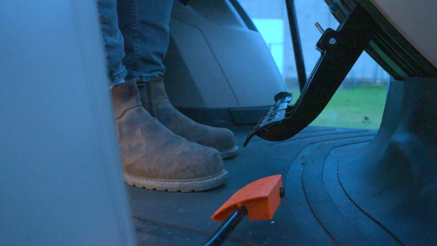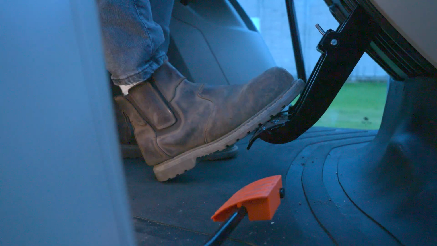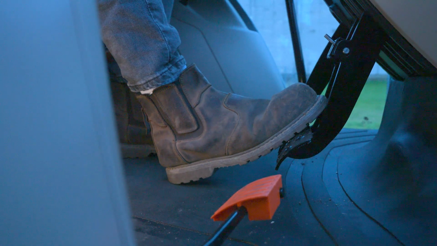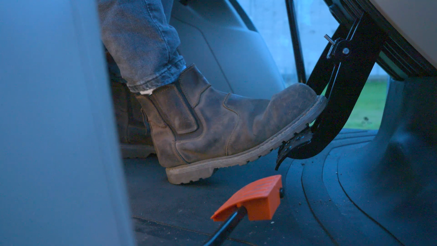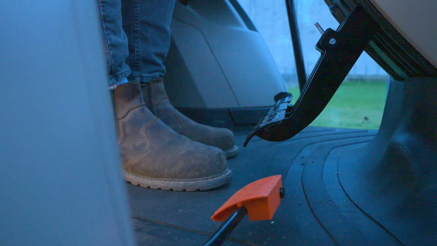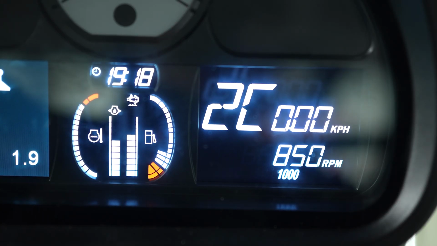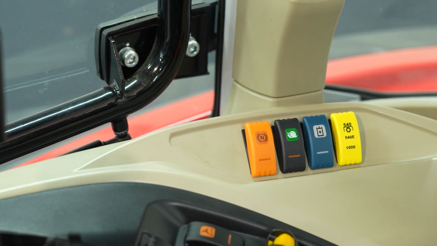Additionally, with the brake to neutral option, you can configure the transmission to automatically shift to neutral when you press the brake pedals. When you release the pedals, it resumes to the preset starting gear. The switch to activate this feature is located on the right-hand console.